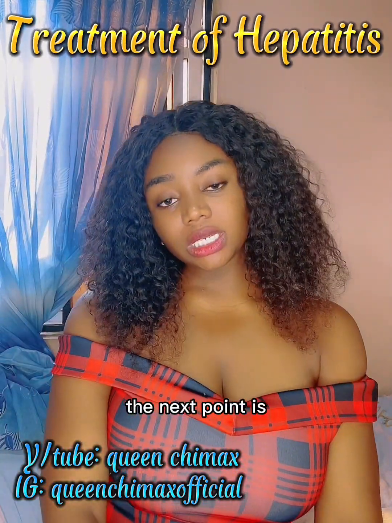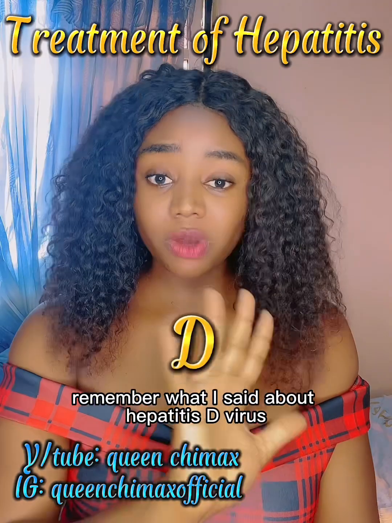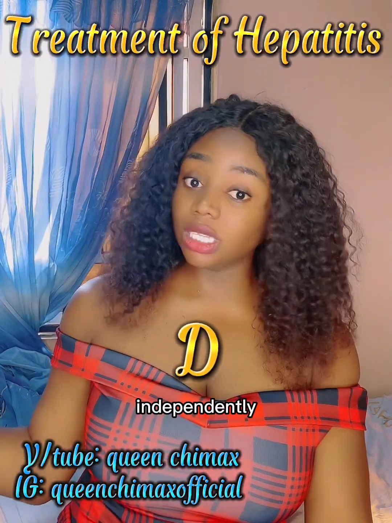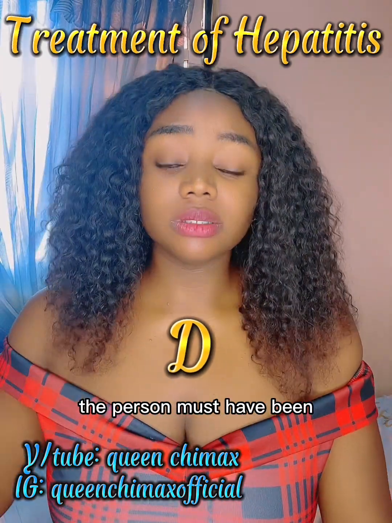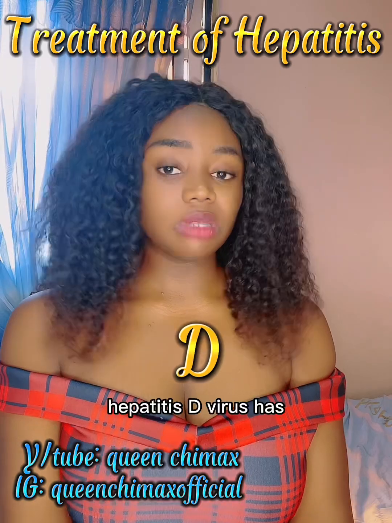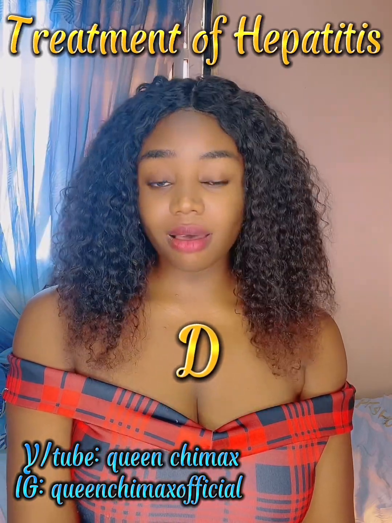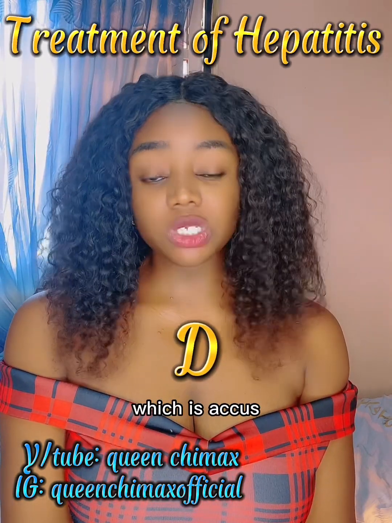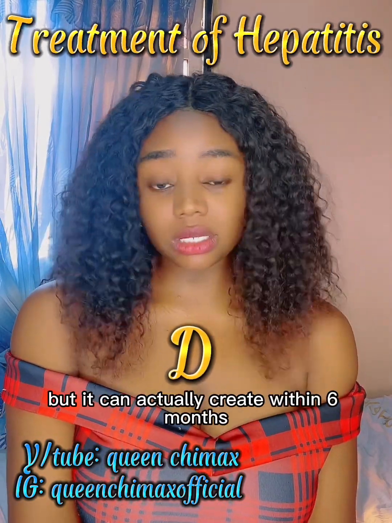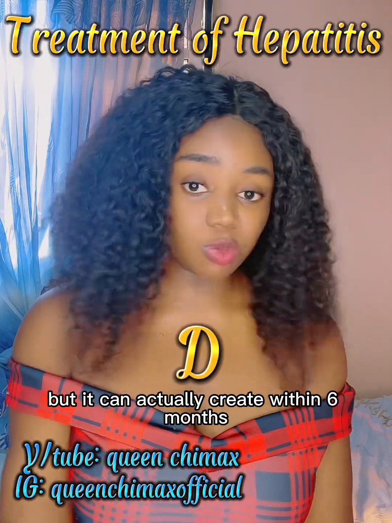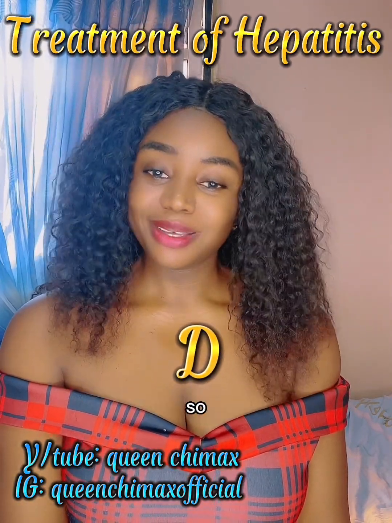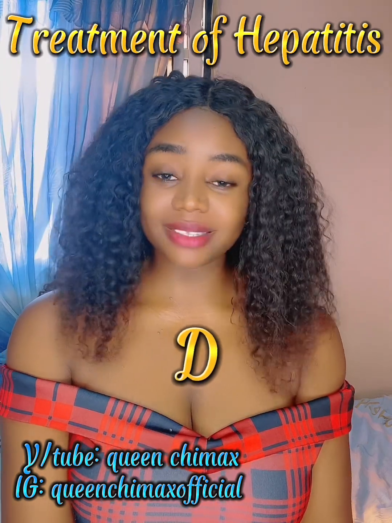The next point is hepatitis D virus. Remember what I said about hepatitis D virus? Someone cannot have hepatitis D virus independently. The person must have been infected with hepatitis B virus too. So hepatitis D virus has 2 types, which is acute and chronic. Acute, the body can actually clear it within 6 months, but if the body doesn't clear it, it has gone to chronic.